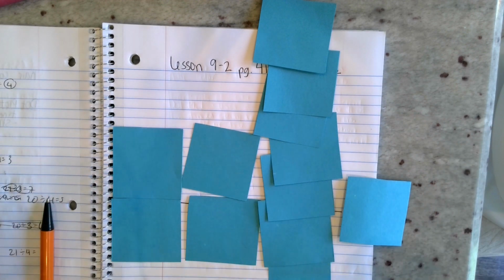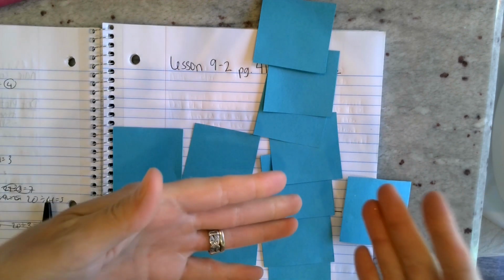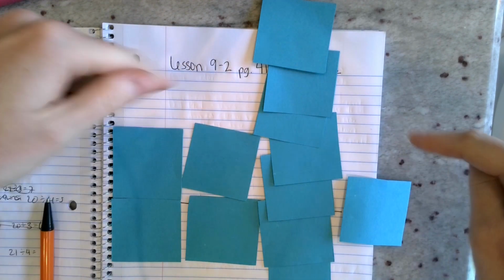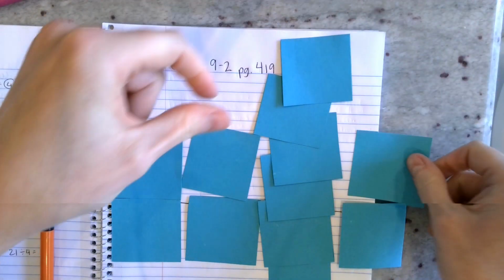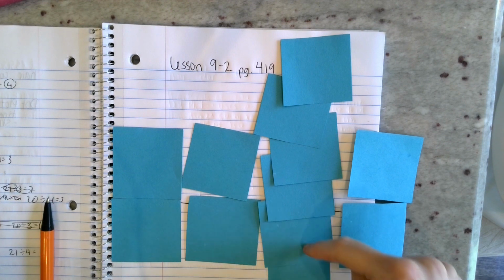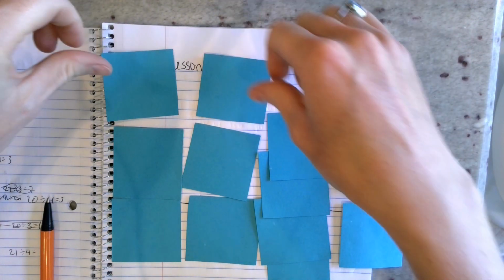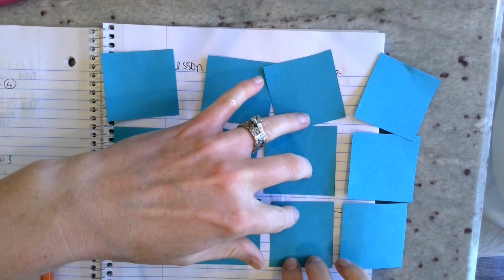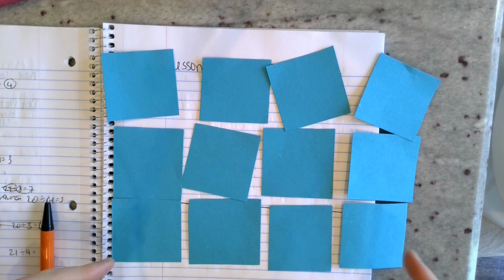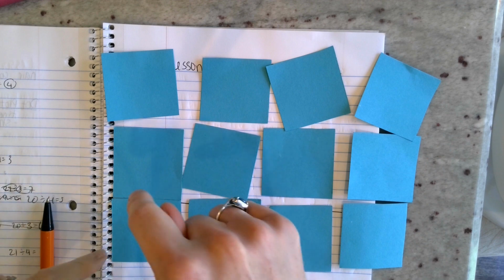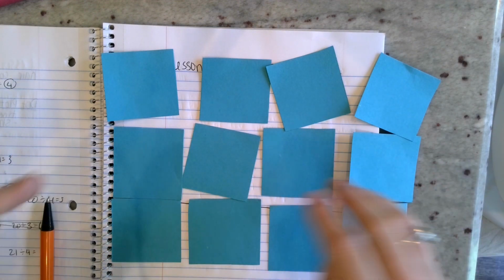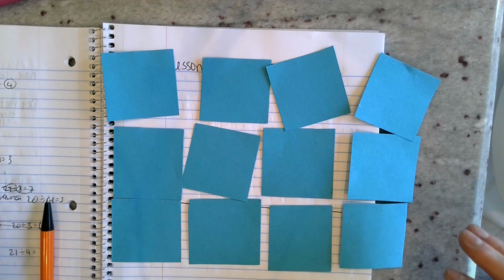We have 12 total cards. So take some from the one that has the most and give it to the least. Now they'll all have 3. So if we had 12 cards in 4 spots, spread it all out, they each have 3.